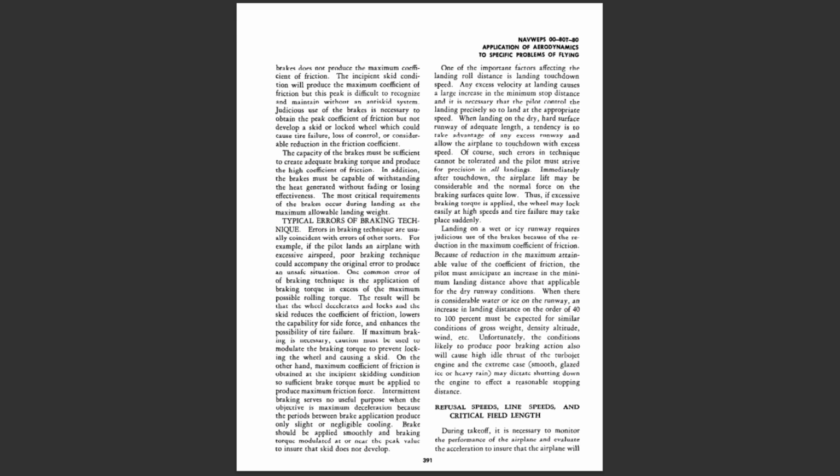Landing on a wet or icy runway requires judicious use of the brakes, because of the reduction in the maximum coefficient of friction. Because of reduction in the maximum attainable value of the coefficient of friction, the pilot must anticipate an increase in the minimum landing distance above that applicable for the dry runway conditions. When there is considerable water or ice on the runway, an increase in landing distance on the order of 40 to 100% must be expected for similar conditions of gross weight, density, altitude, wind, etc.